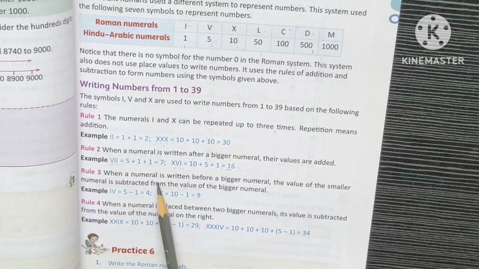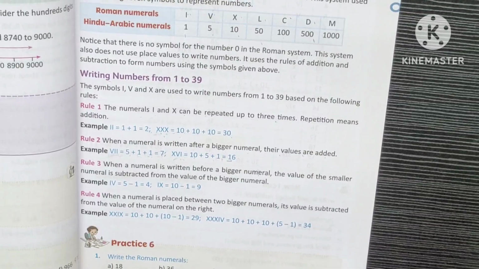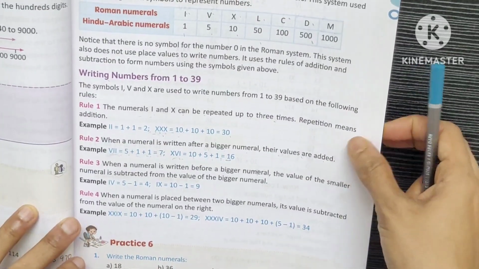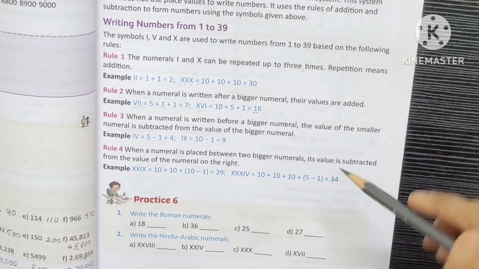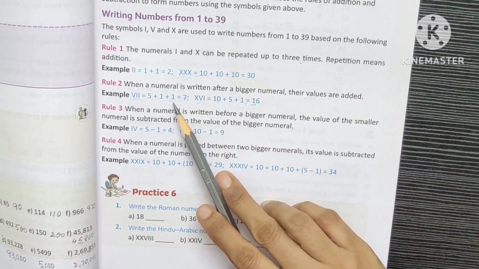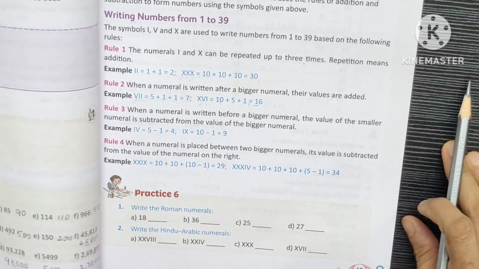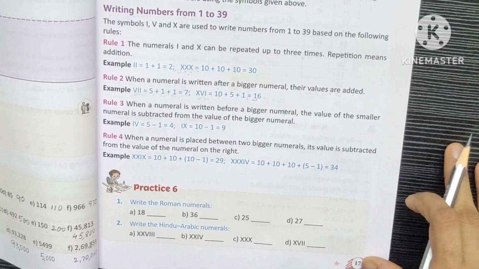Third rule: when a numeral is written before a bigger numeral, the value of the smaller numeral is subtracted from the value of the bigger numeral. When you write a smaller numeral after the bigger one, you add.